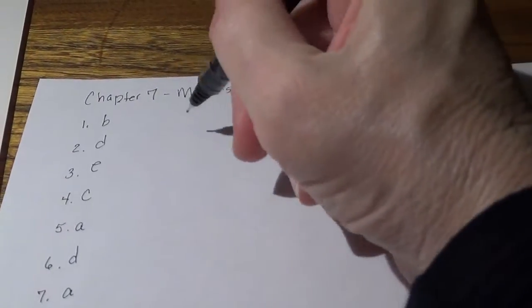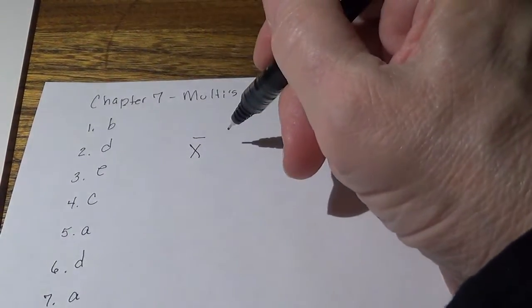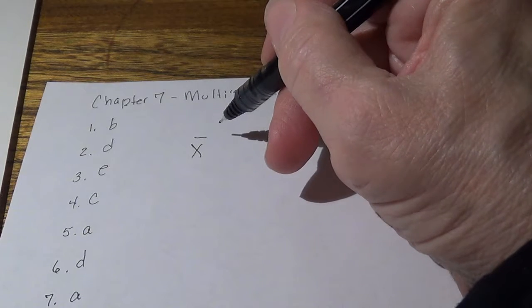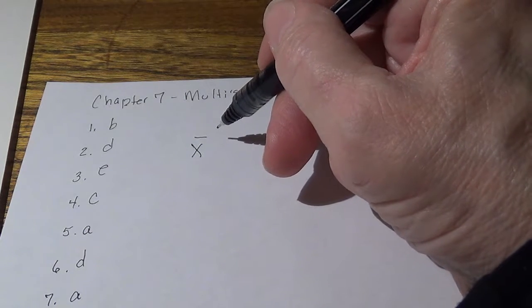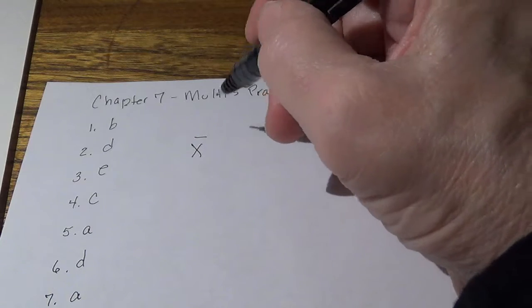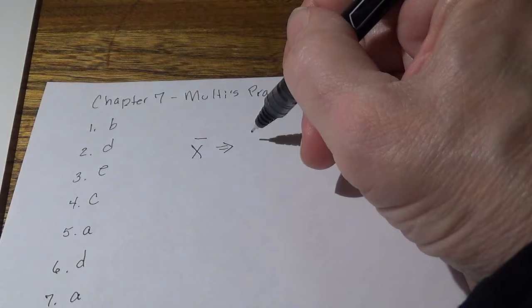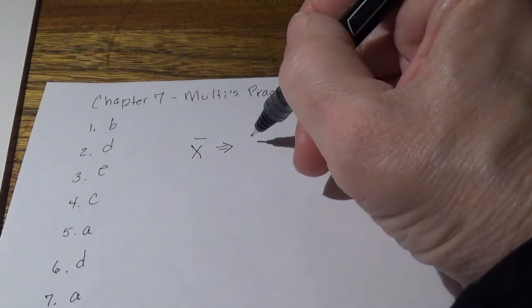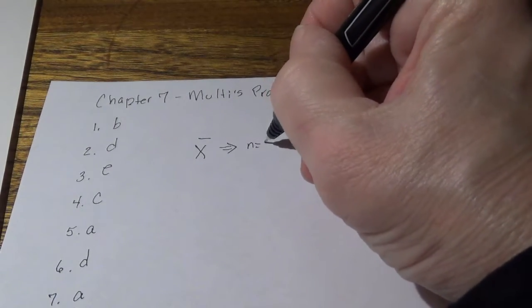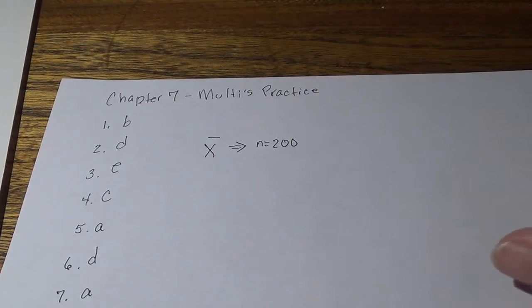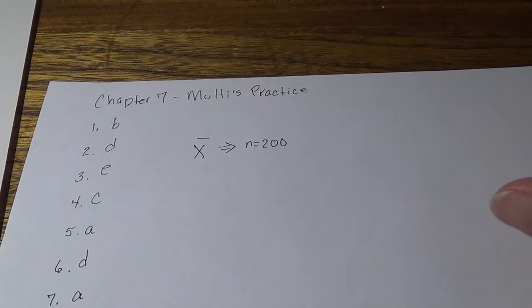X bar, we can test for normal if it comes from a normal population, which this one did not mention, but it did say that when they drew the sample, n equals 200. So according to the central limit theorem, when n is large, which we defined as greater than or equal to 30, we can assume approximate normality.